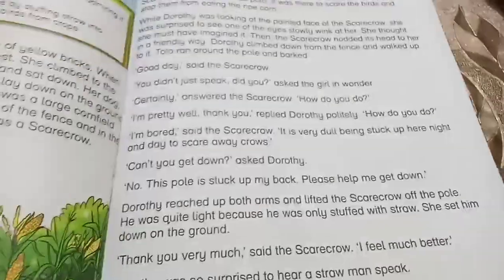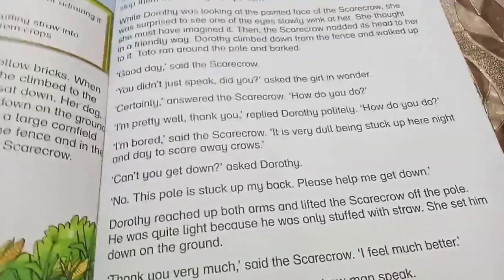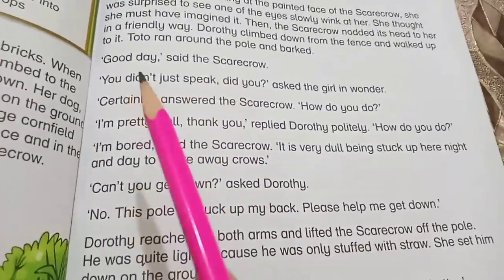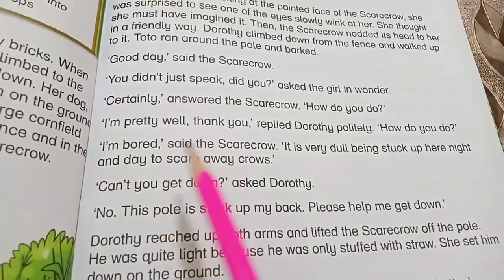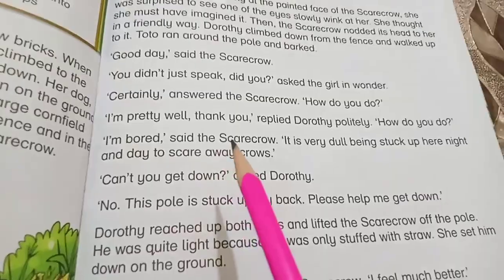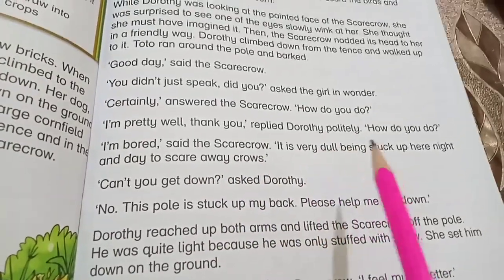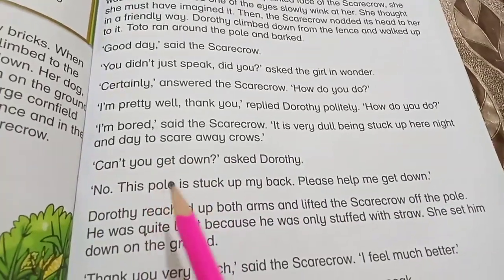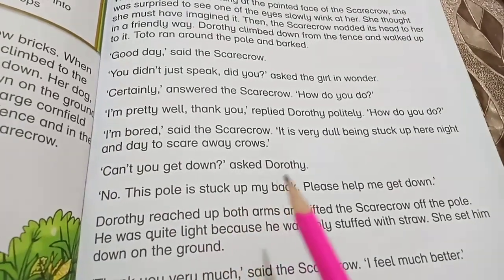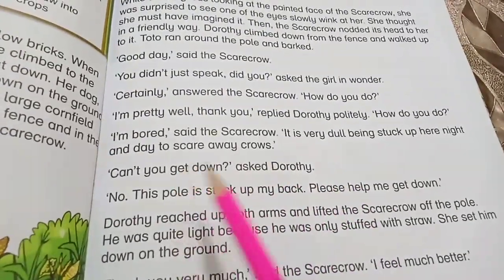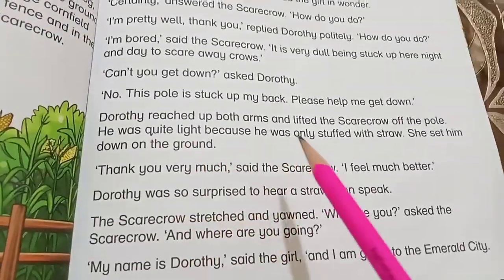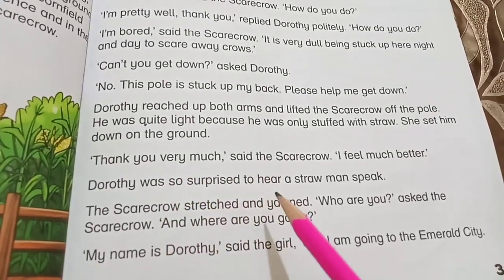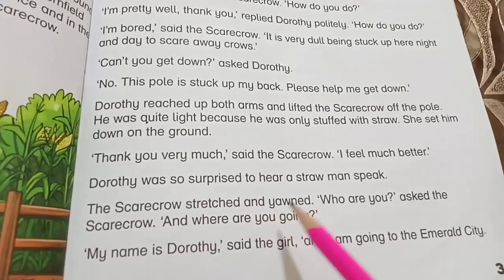This is the whole dialogue between the scarecrow and the girl, Dorothy. As you come to know, the Scarecrow said good morning and asked how she is, and she replied that she is very well. And when she asked the Scarecrow how he is, he said that he is very bored here because it's very dull to be stuck up the whole day on the pole, just to scare the crows. So Dorothy helped him to come down, and she was very surprised to feel that the scarecrow is very lightweight.